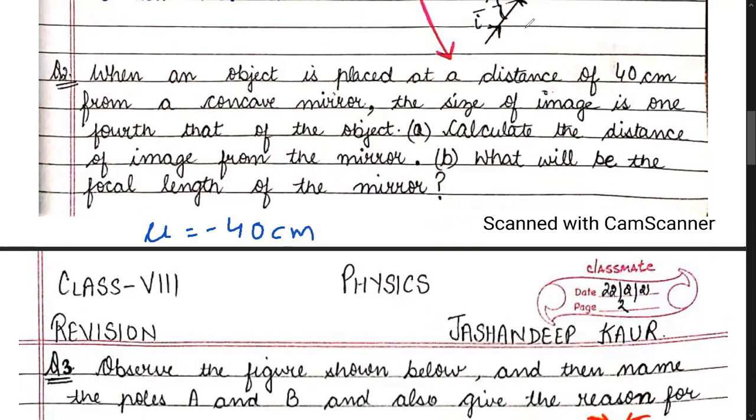The size of the image is 1/4 of that of object. So I can say height of image is 1/4 of height of object. Calculate the distance of image from the mirror and what will be the focal length.